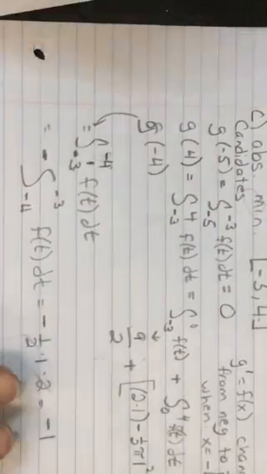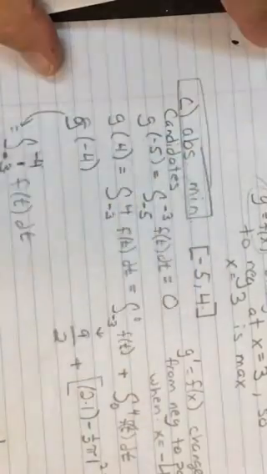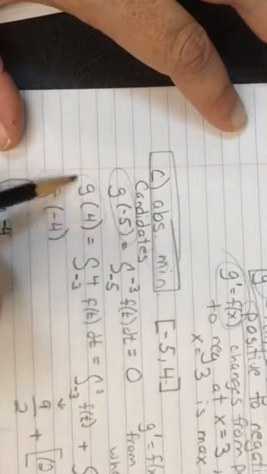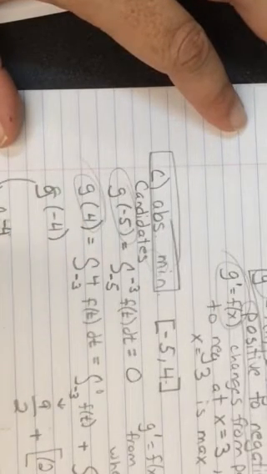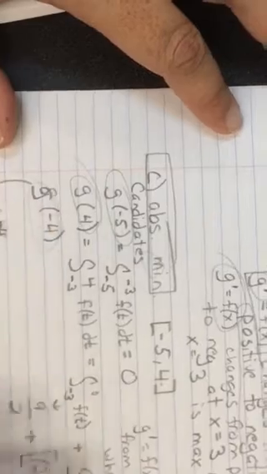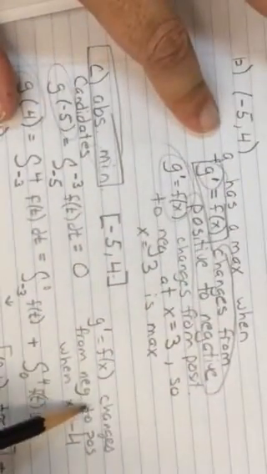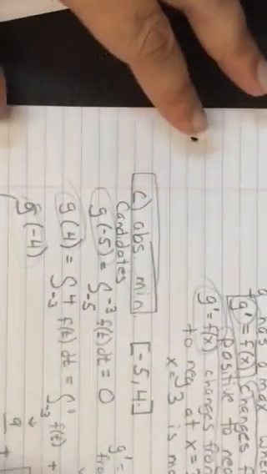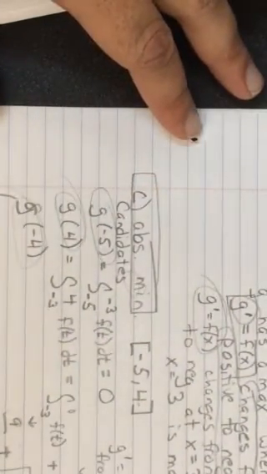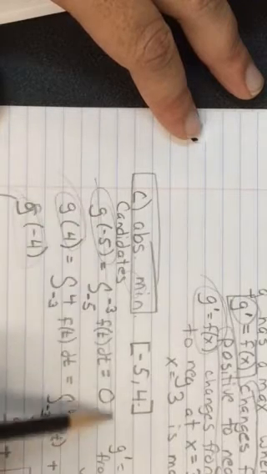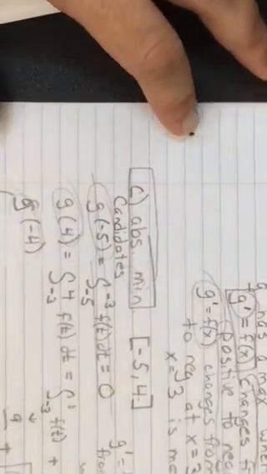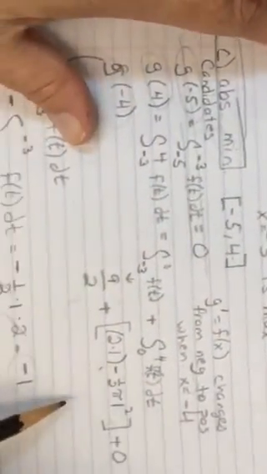So, wow, remember why we were doing all this work: we wanted the absolute min. What we did was we tested the 3 candidates, the endpoints, which were -5 and +4, and we tested G of -4 because that's where the graph indicated a minimum would be. So which one of these is the smallest? Possibly -1. So -1 is smaller than 0, so this one is out. So which one is smaller here, -1 or this?